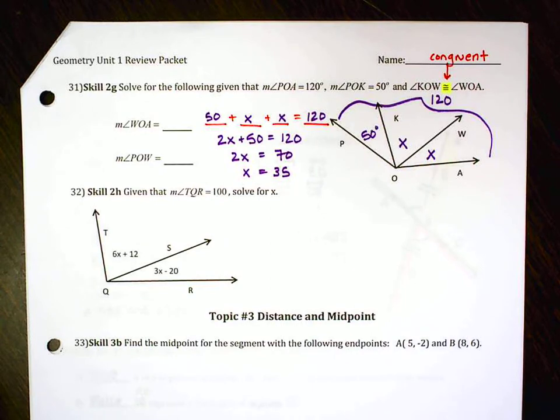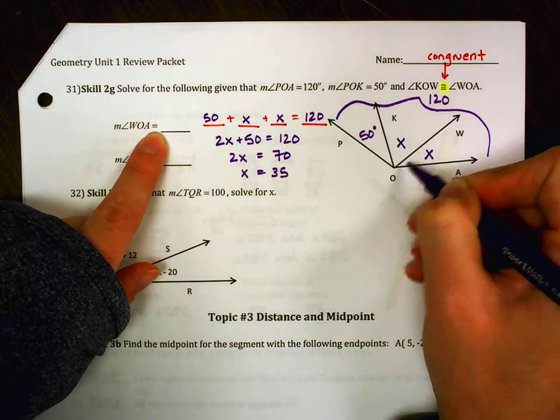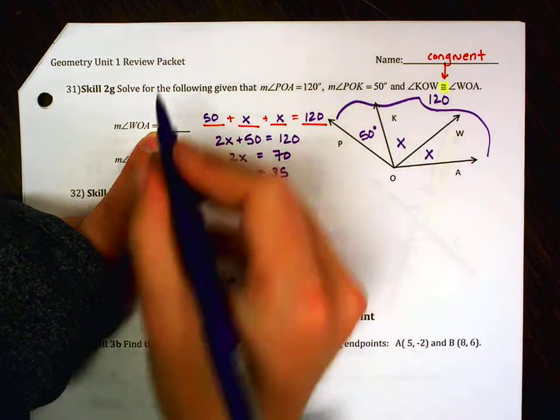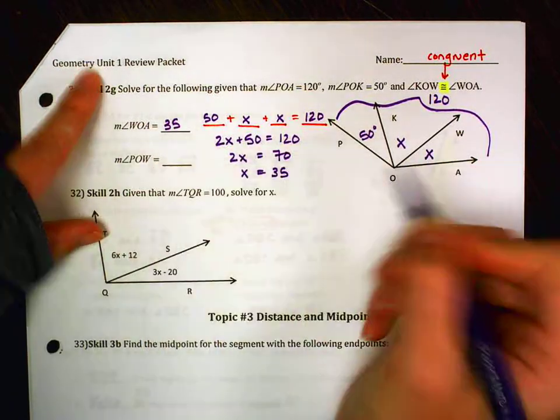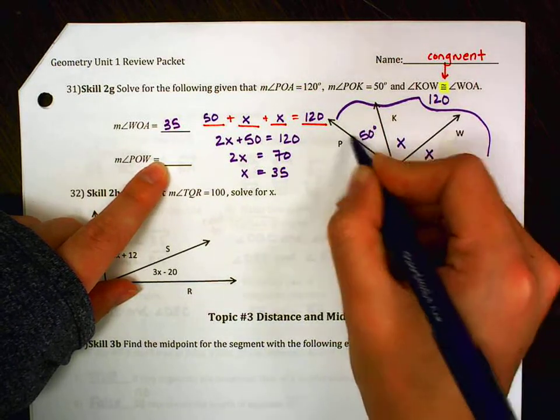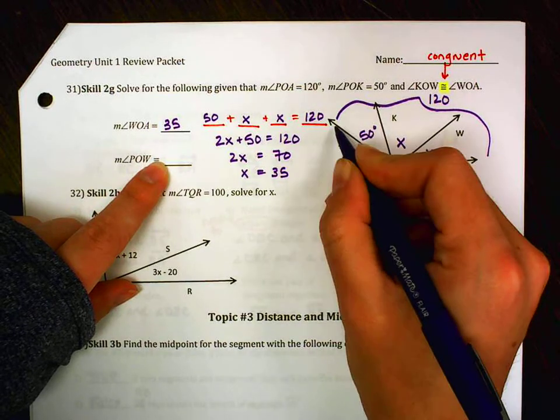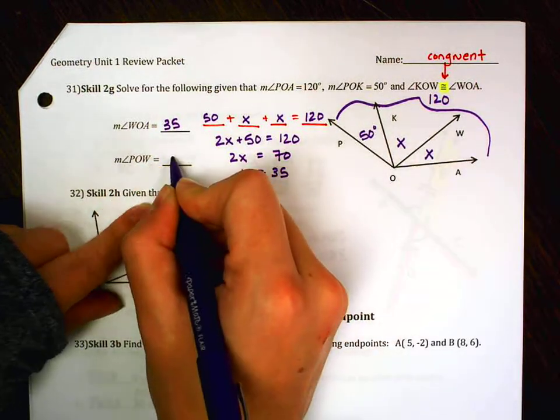But they didn't ask us for x. They asked us for the measure of POW. So WOA, well, that was a size of x, right? So this is going to be 35. POW is this big thing here. It's made up of 2 parts, 50 and 35. So together, those 2 parts, 50 and 35, give me 85.